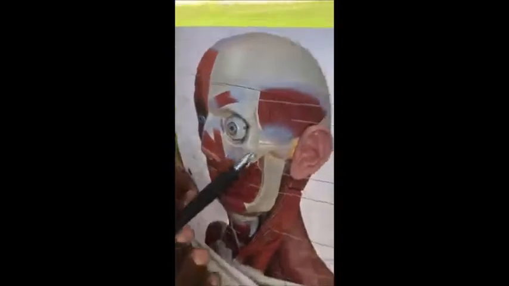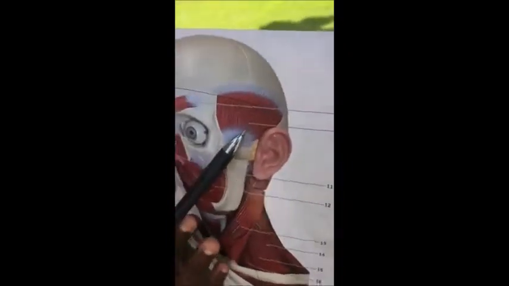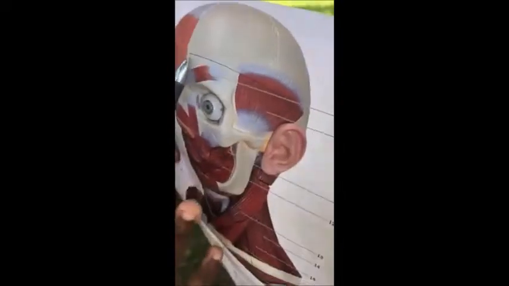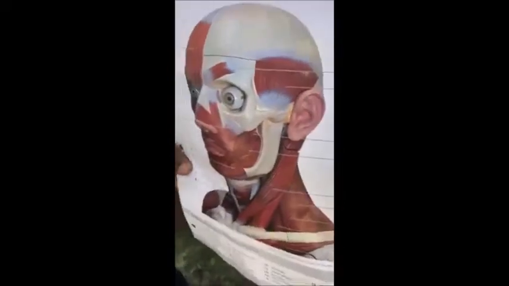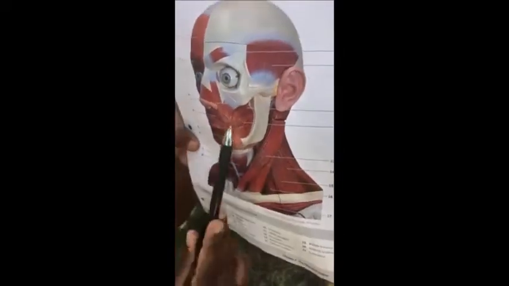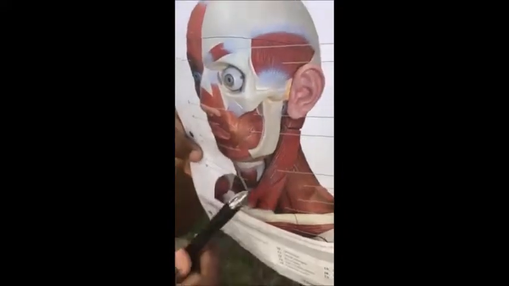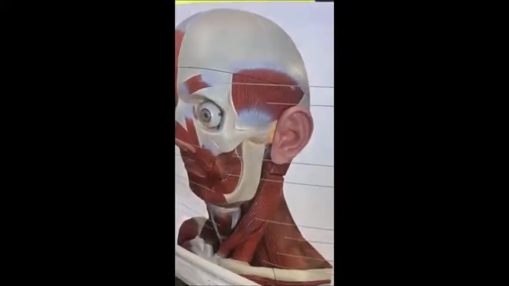Next muscle is the temporalis muscle. This muscle, as you can see, is called the fan muscle. That is how it is shaped, and it covers the parietal and the frontal bone. It inserts on the coronoid process of the mandible via a tendon that passes deep to the zygomatic arch, and its action is to close and open the jaw, and it allows the mandible to retract and elevate.